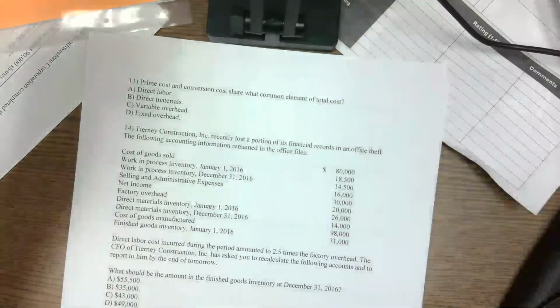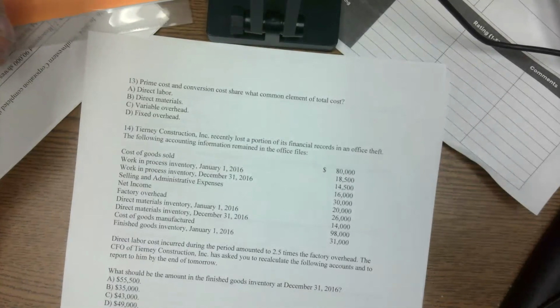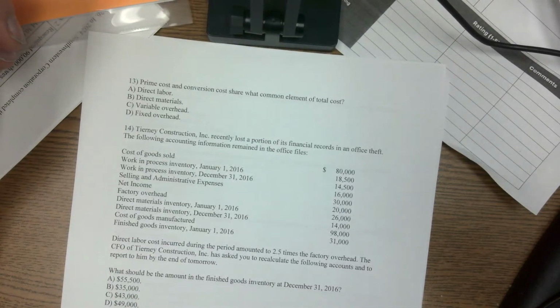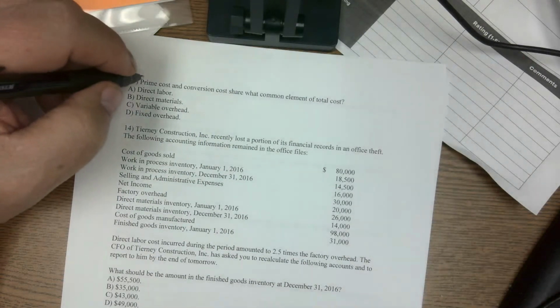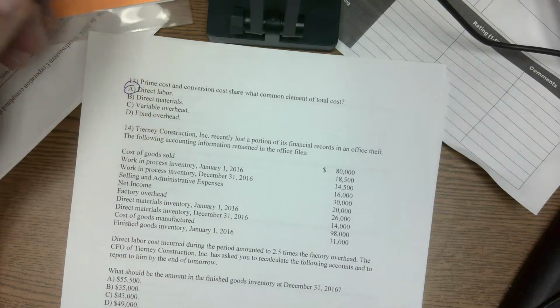Prime costs and conversion costs have what element in common? Okay, so prime costs are direct labor and direct materials. Conversion costs are direct labor and manufacturing overhead. And so what they have in common is direct labor.